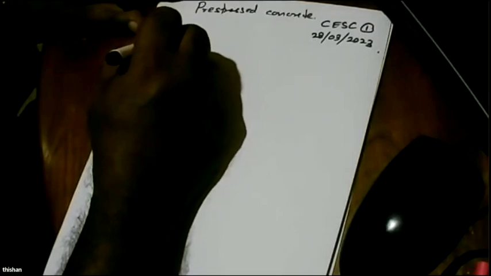So we'll first look at how this pre-stressed concrete was developed.